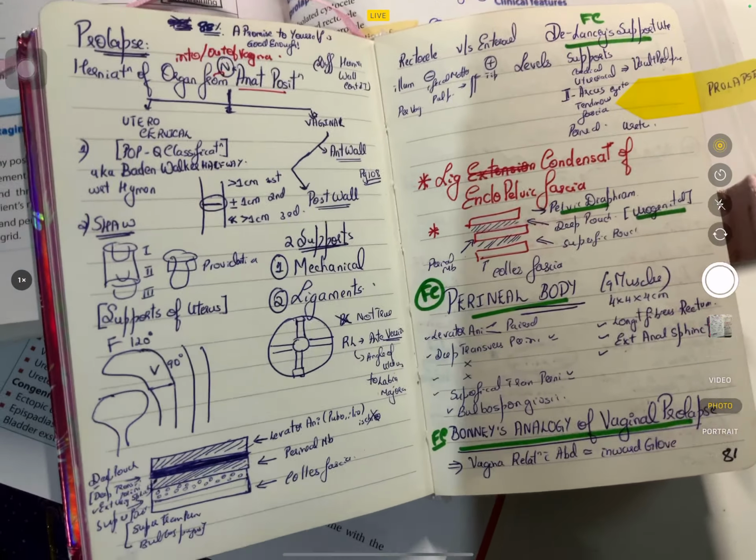Let's go. Classification of prolapse. What is a prolapse? Pelvic organ prolapse is herniation of an organ into or out of the vagina due to abnormality in the anatomical support. Classification first, listing out: Shaw's classification, the POP pelvic organ prolapse classification, the MAPLAS etiological classification, the Baden-Walker halfway classification, and the Jeff Coates introitus classification. That's it, five classifications.